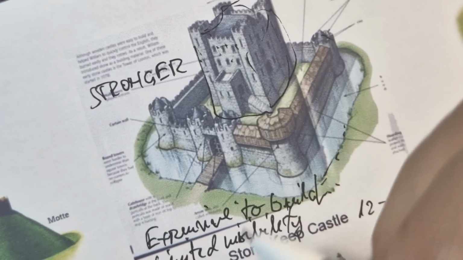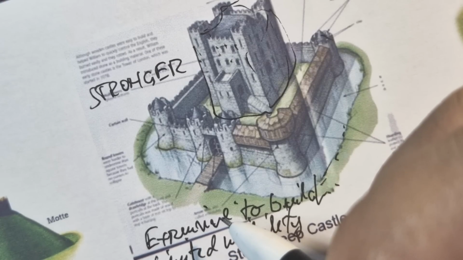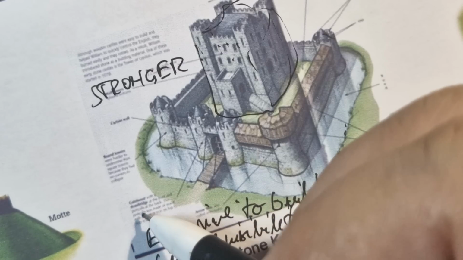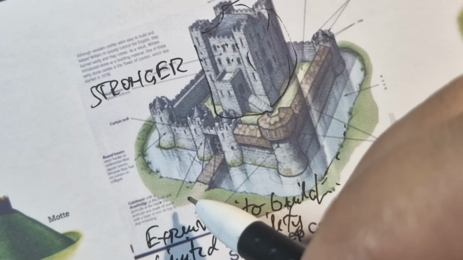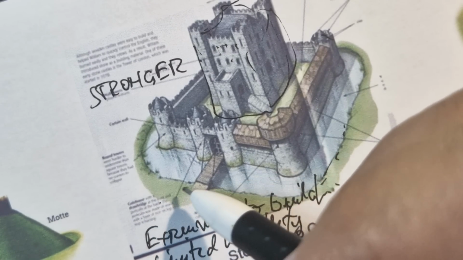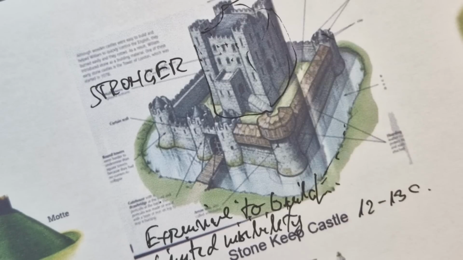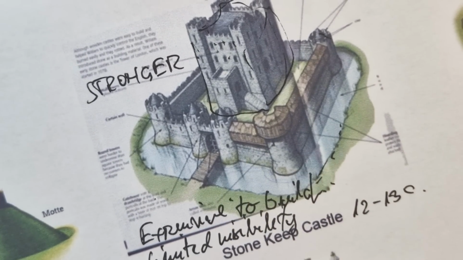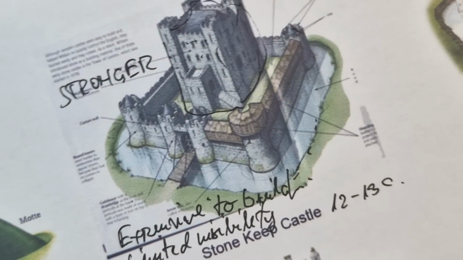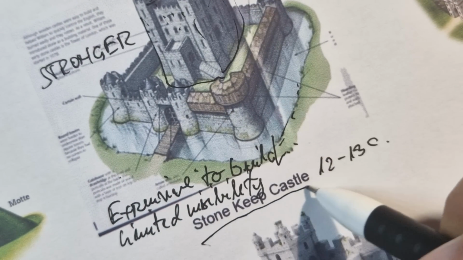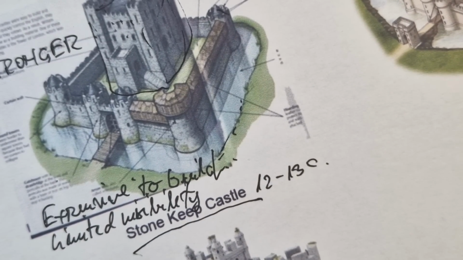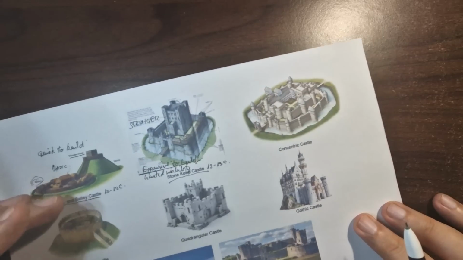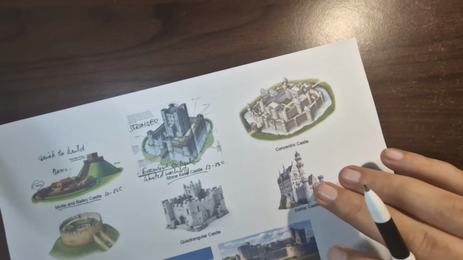Another disadvantage is that they could be vulnerable to undermining, like attackers digging tunnels to collapse the walls or to intrude inside. So, the stone keep castle. Good. Next. Let's move to the next one.